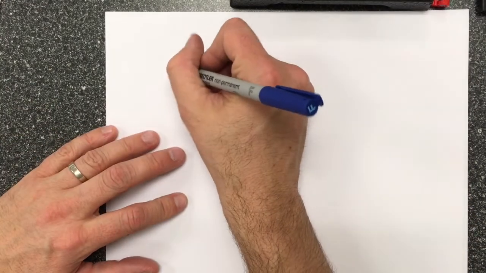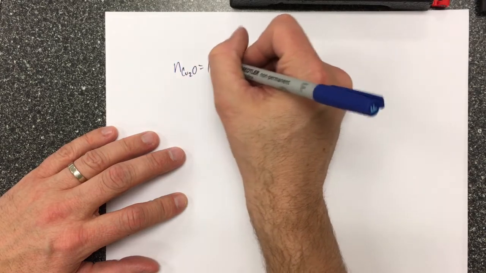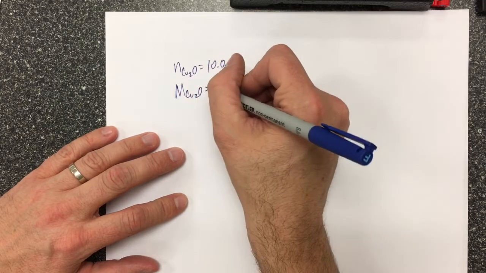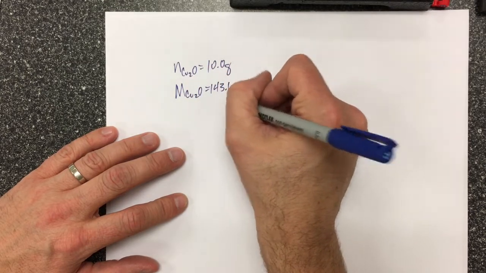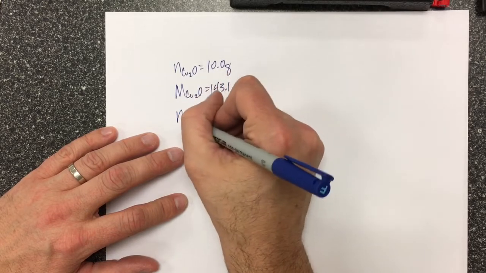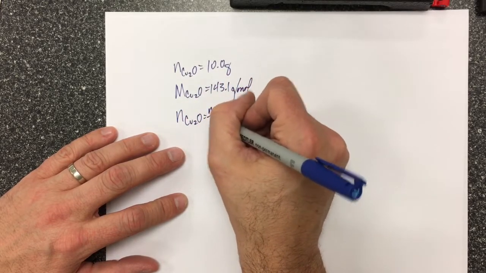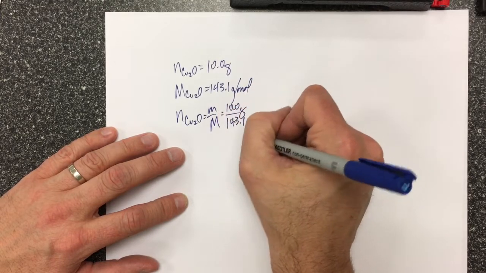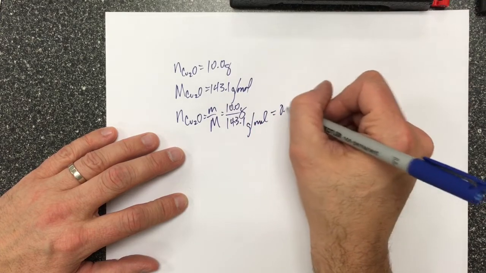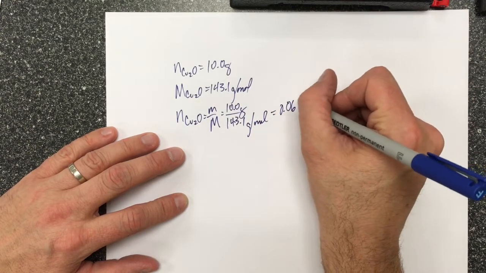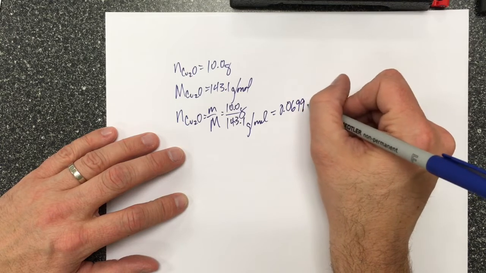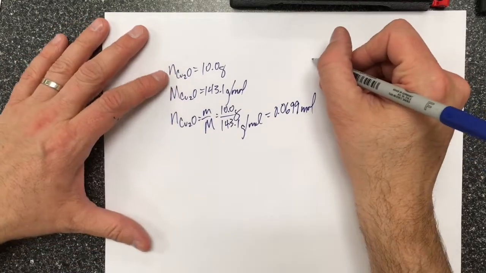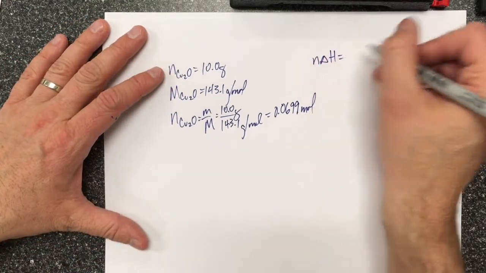Well, the number of moles of copper(I) oxide is related to the mass, which it said was 10.0 grams. The molar mass of copper(I) oxide is 143.1 grams per mole. So we can calculate the number of moles of copper(I) oxide: 10.0 grams divided by 143.1 grams per mole, and it's going to give us 0.0699 mole.